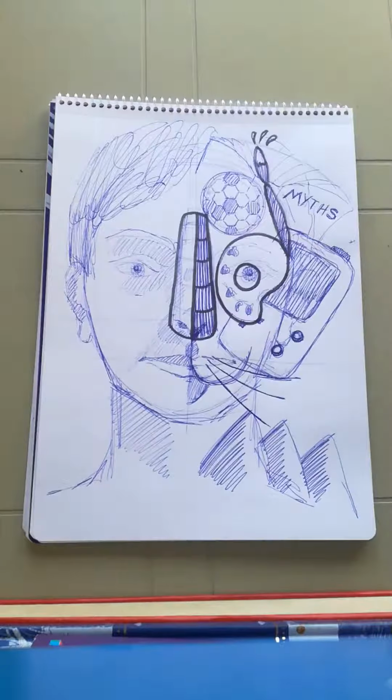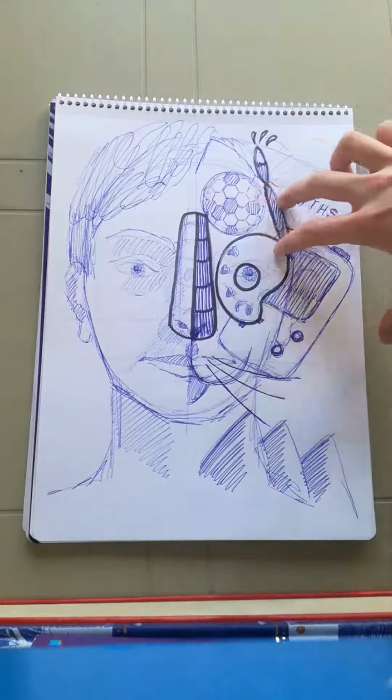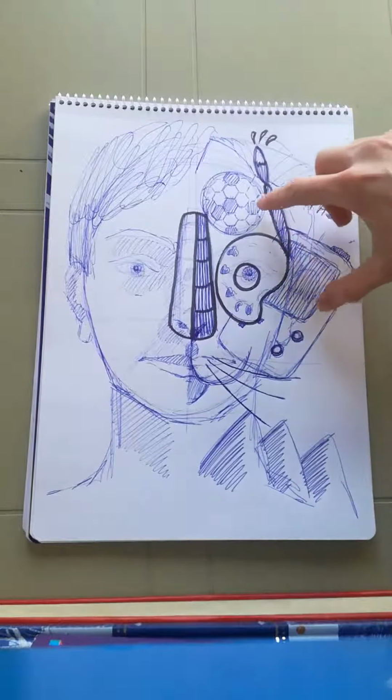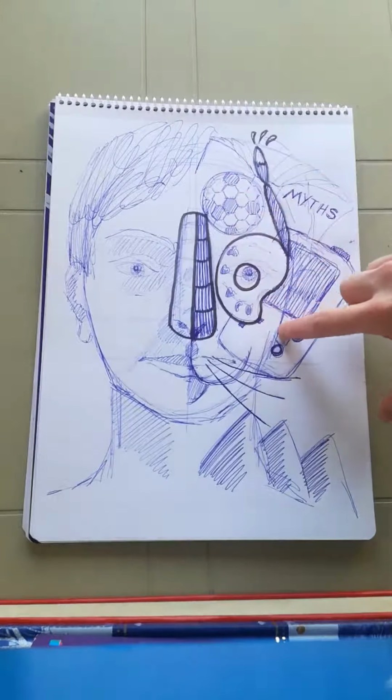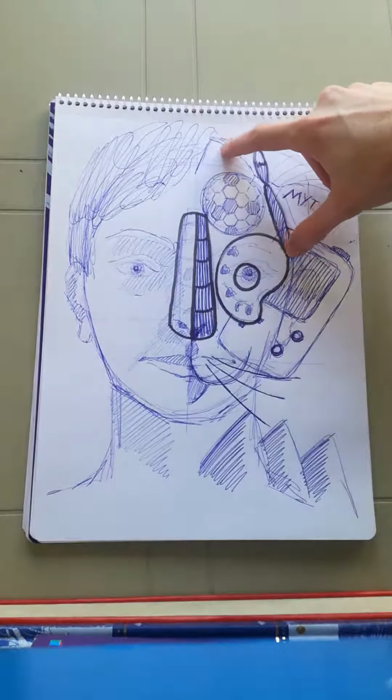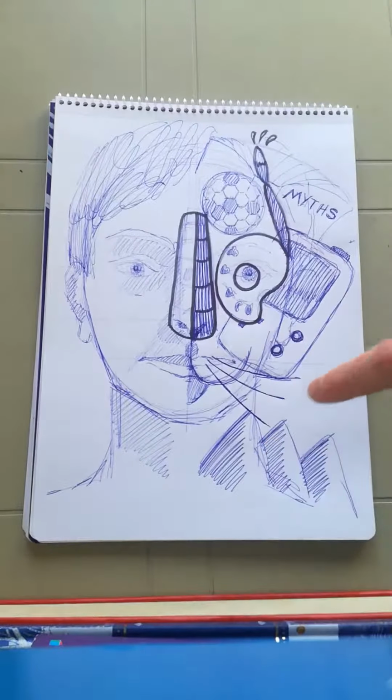And now because I've drawn these two on top of my portrait, it means that I can put objects underneath, like my football, my Game Boy, and the book, and I've got my mountains down here. So I'm just going to show you one by one how they're layered on top of each other.